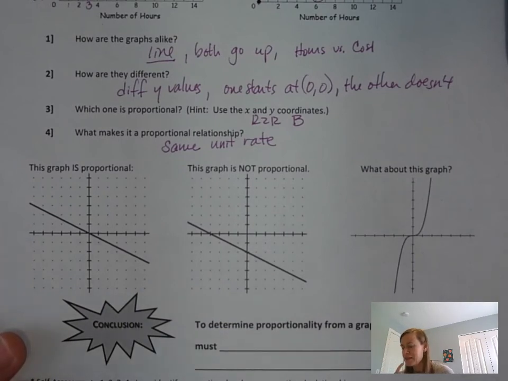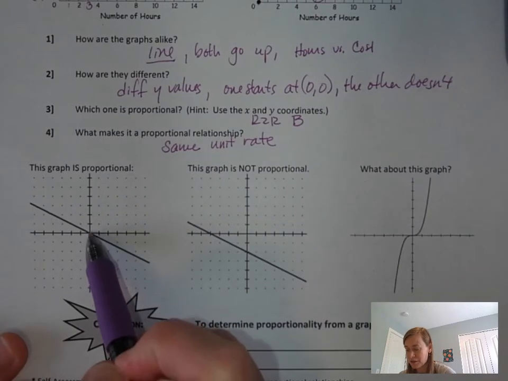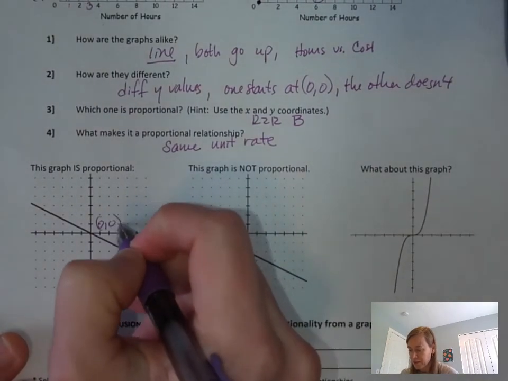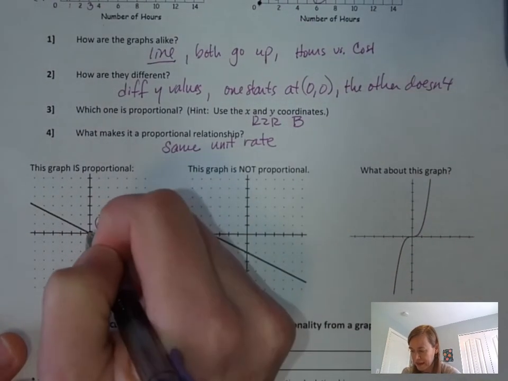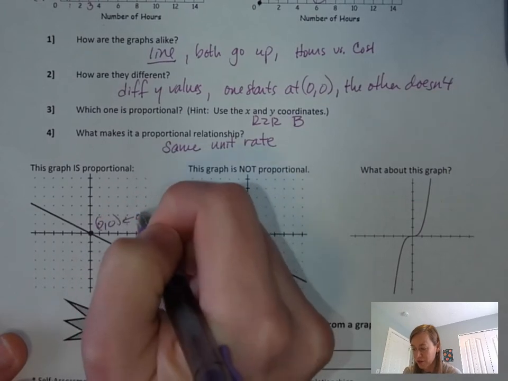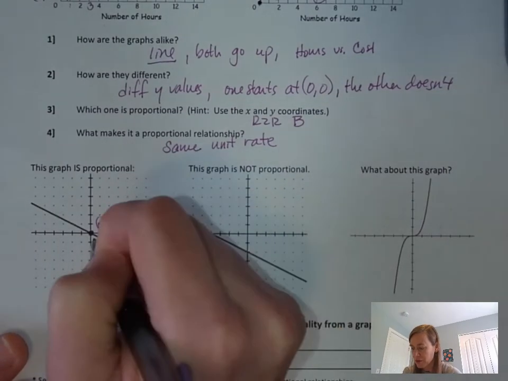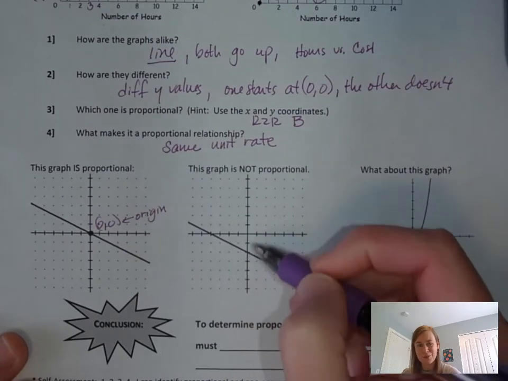Well, look for similarities and differences. They're very, very similar, but the main difference is this one goes through 0, 0. Right here, that point, that's where the y-axis and the x-axis meet. That's also called the origin. This one goes through the origin. This one does not go through the origin.